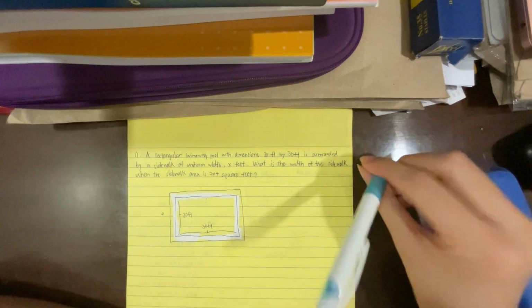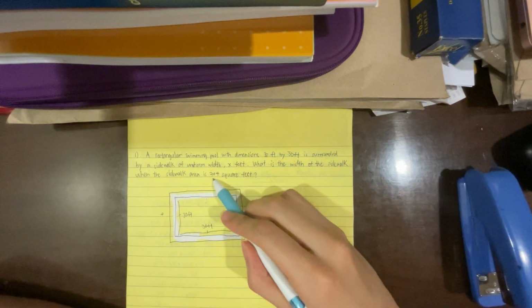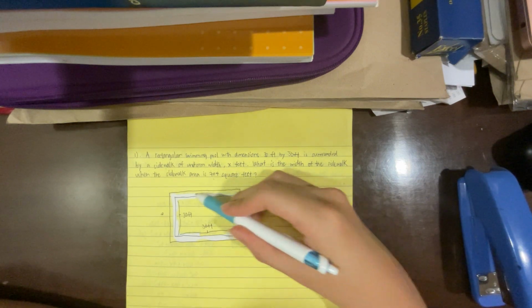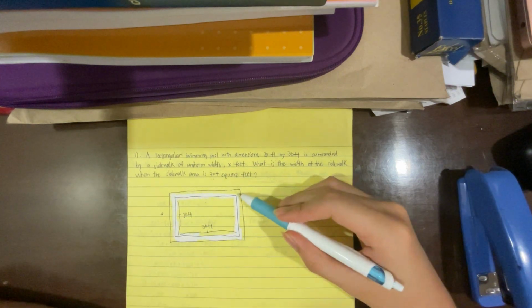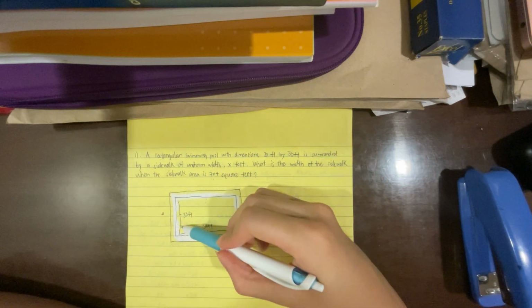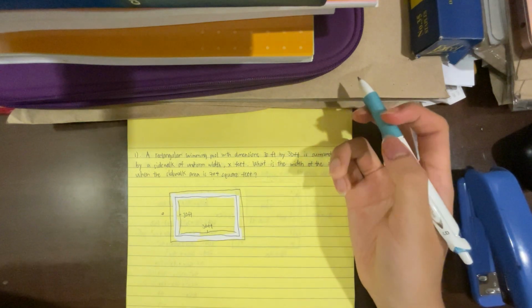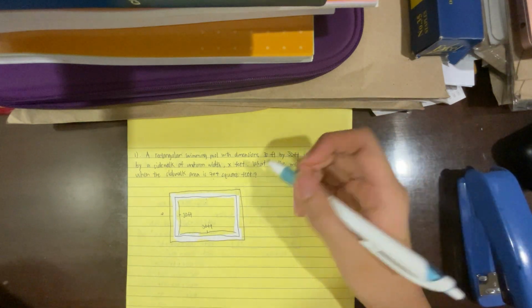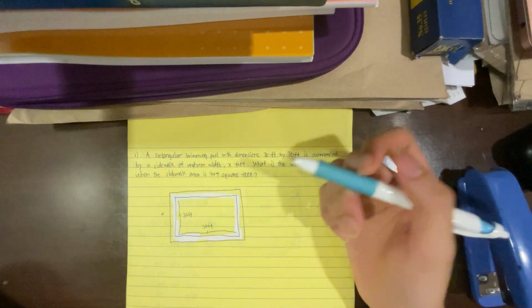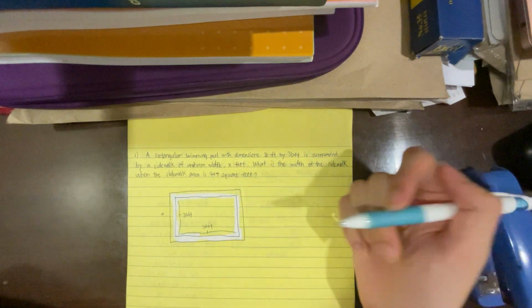So how do we solve this problem? It says here that 704 square feet would be the area of the sidewalk. Well, first, since we're given the length and the width of the swimming pool, we can figure out the area within the rectangular swimming pool.